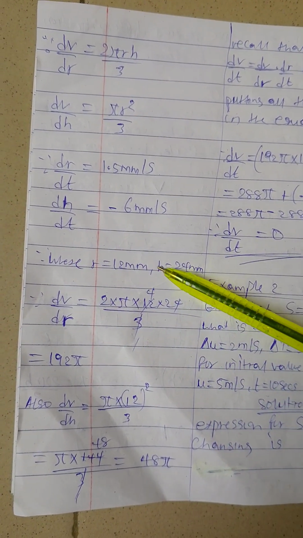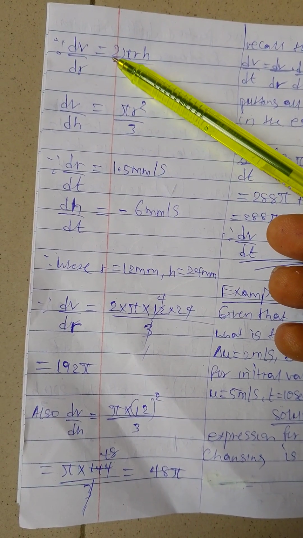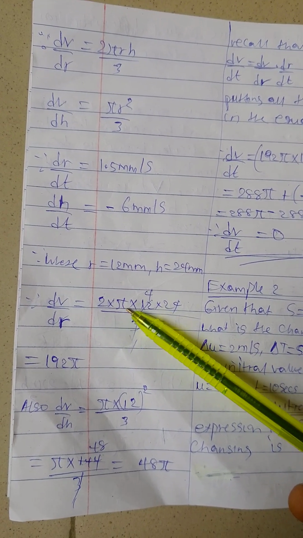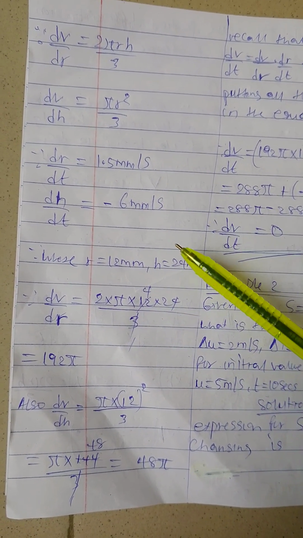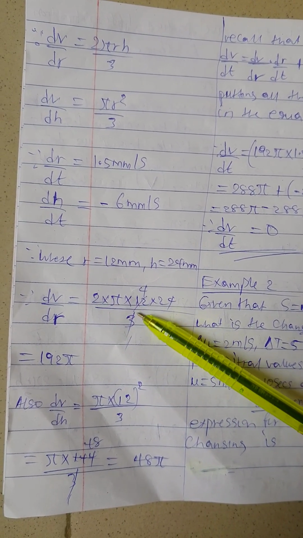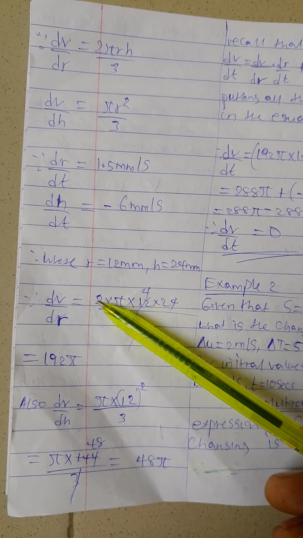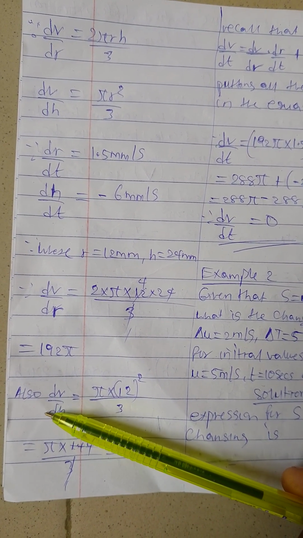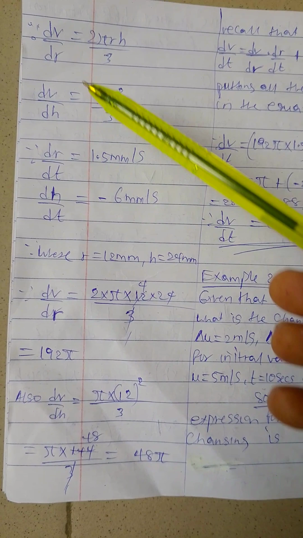Now I have to put everything inside this formula. That means we have dV over dr is 2 times pi times r, which is 12, times h, which is 24, all over 3. If you divide, 3 divided into 12 is 4. If you multiply everything here, it will give you 192 pi.